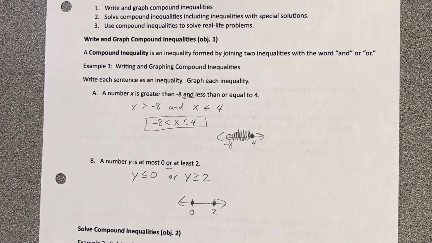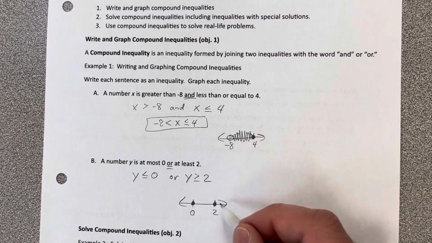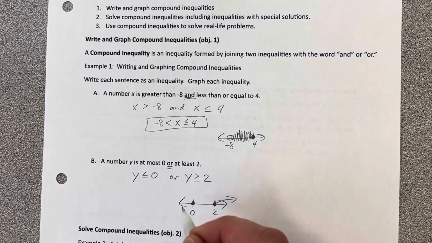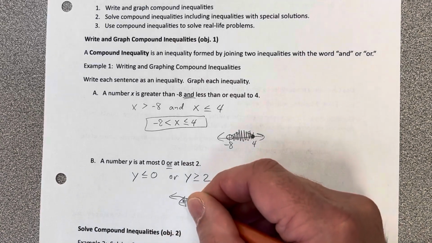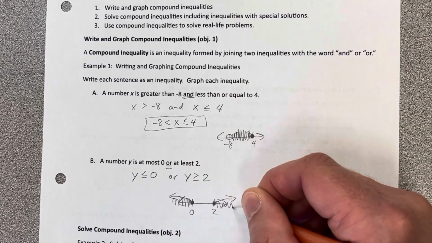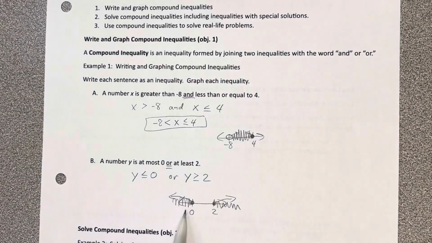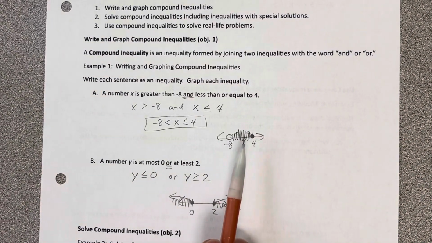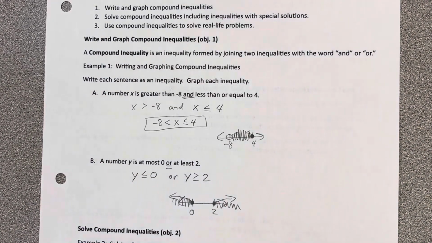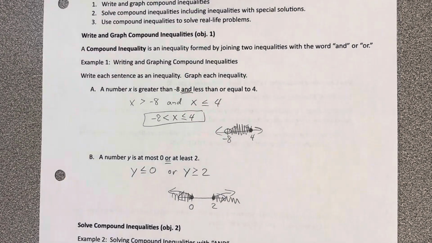Basically, these special cases are either going to be all real numbers or it's going to be no solution because they got the relationship wrong, they described it wrong. But in this case, y is greater than or equal to 2, y is less than or equal to 0, so I like to shade on the outside. So "or" problems you shade on the outside, "and" problems you shade on the inside, as long as they're described correctly, and you do want to check that.